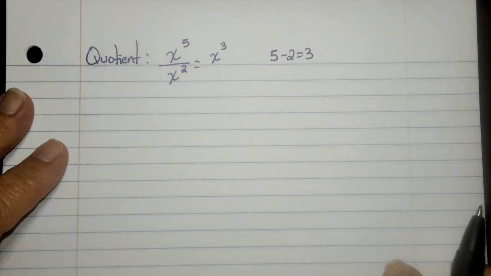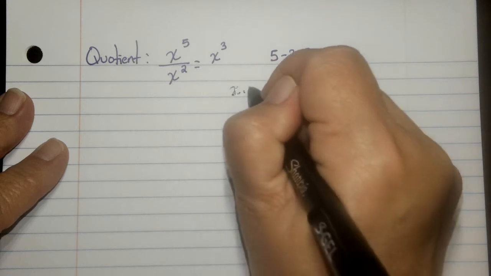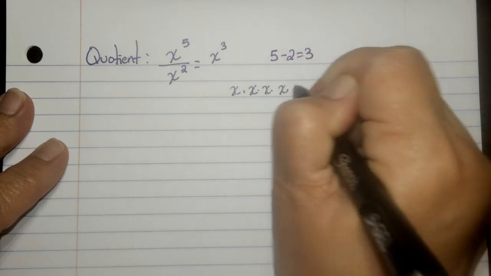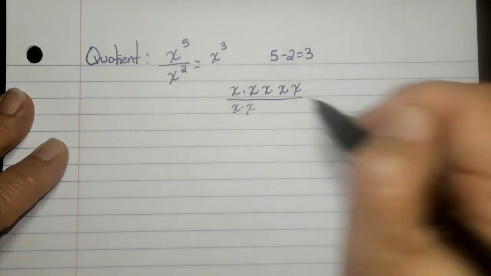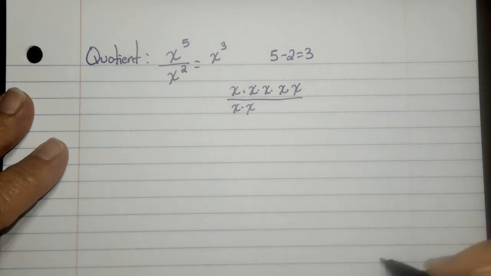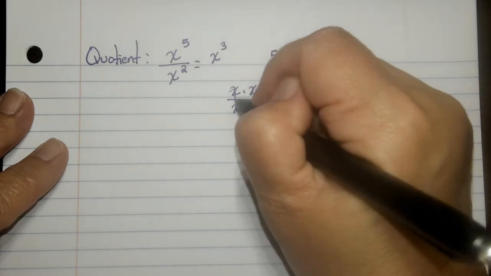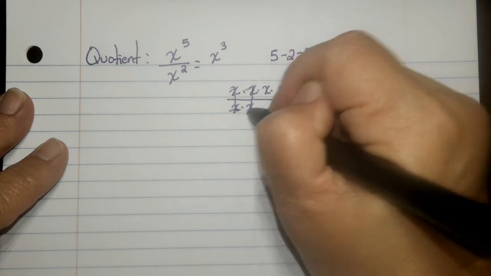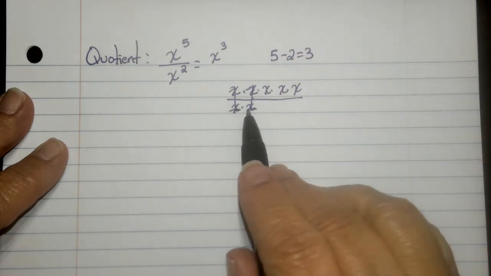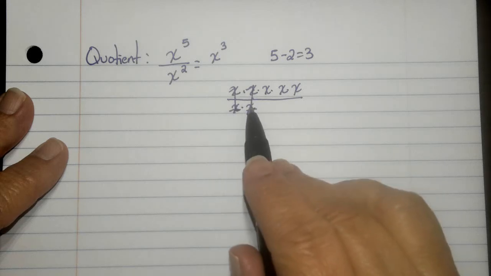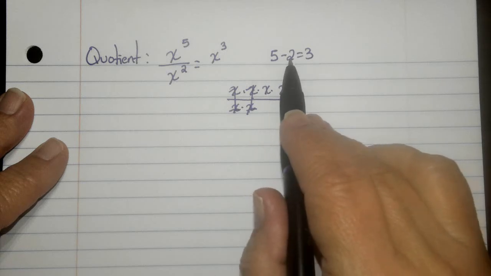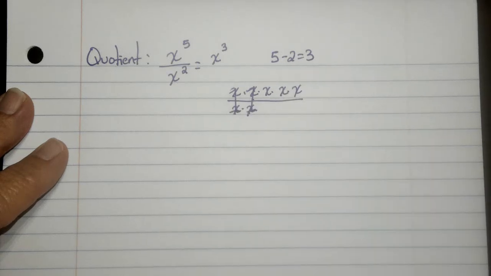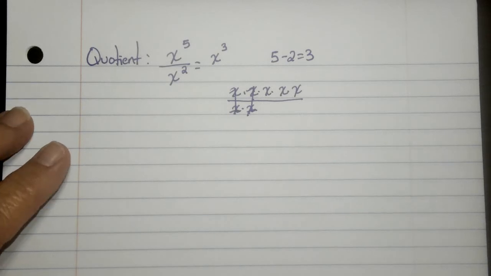For anybody who it's not really clear why this is happening, if I expand x to the fifth, that's x times x times x times x times x. And if I expand x squared, that's x times x. Since everything's being multiplied, I can divide. X divided by x is 1. X divided by x is 1. So the two x's that were here divided out to 1, and then I have 3 remaining. So that's why if I subtract the 2, those are the 2 that divided out, and I have 3 left. So that's why that works for exponents.